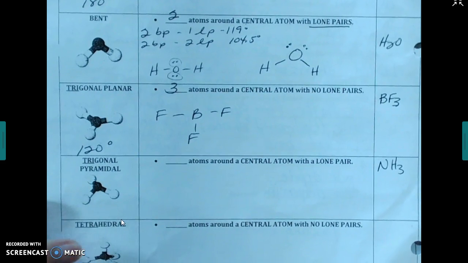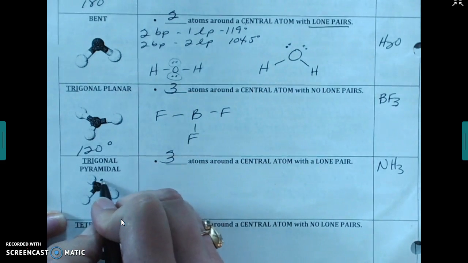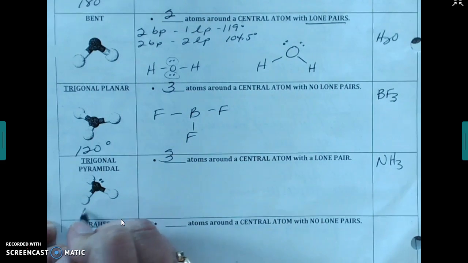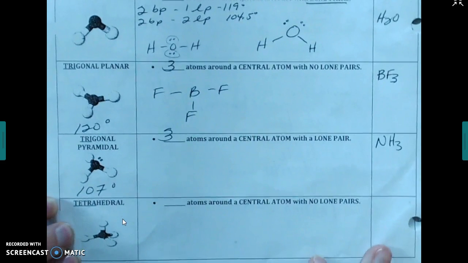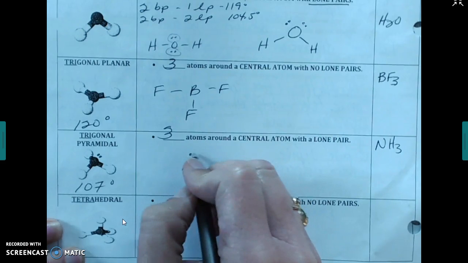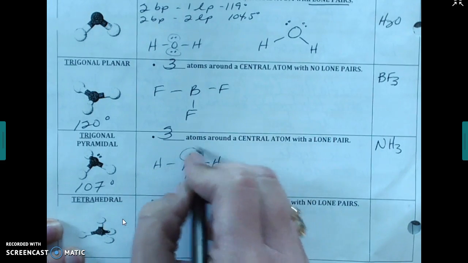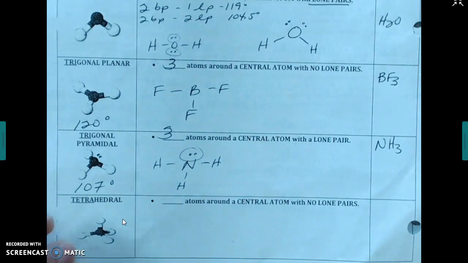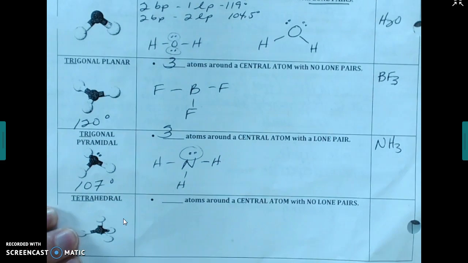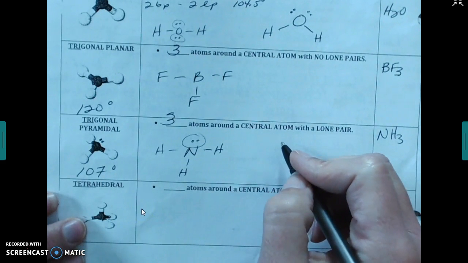Then we have trigonal pyramidal. These have three atoms around a central atom with a lone pair, and they're 107 degrees apart. An example will be ammonia. So this lone pair kicks it out of the plane into a pyramid, and they will end up being actually 107 degrees apart.